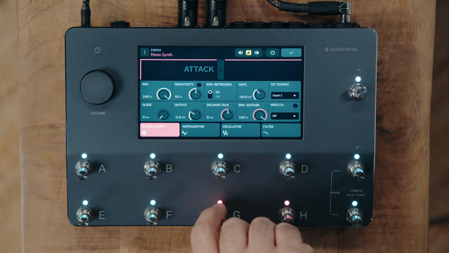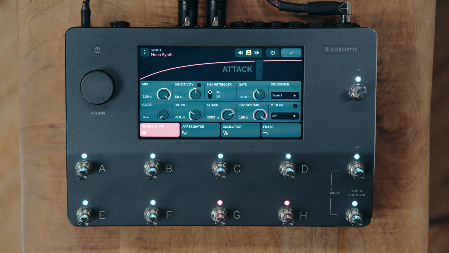I like using this control in conjunction with the Arpeggiator, which I'll show you in a little bit, because it allows us to get some really cool rhythmic synth sounds. If I now turn this control clockwise, you'll start to hear the onset of the synthesizer happen a lot slower.